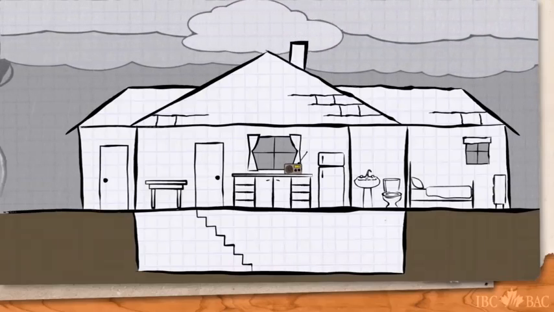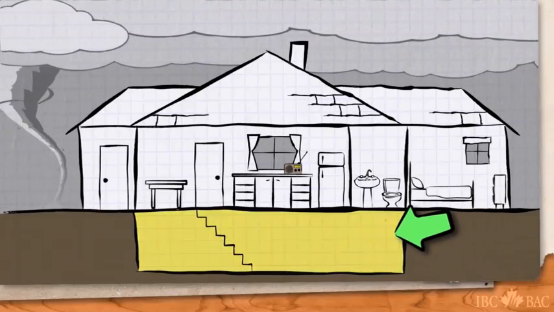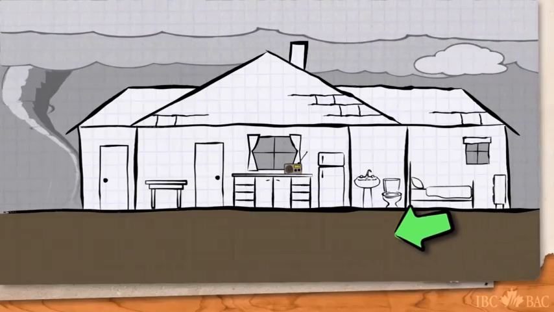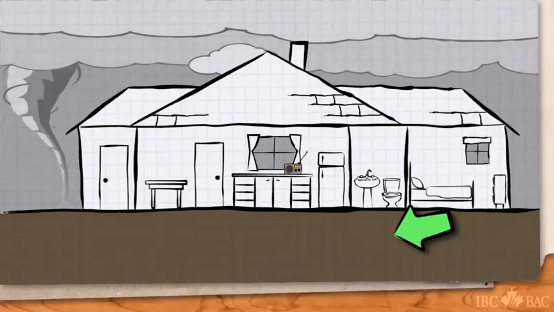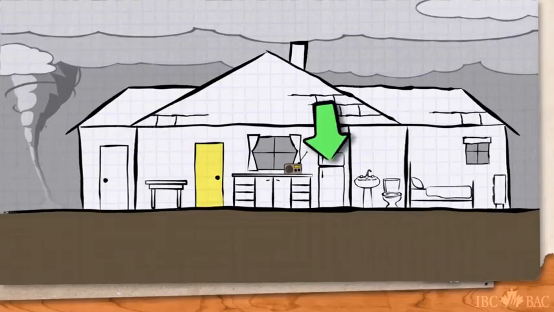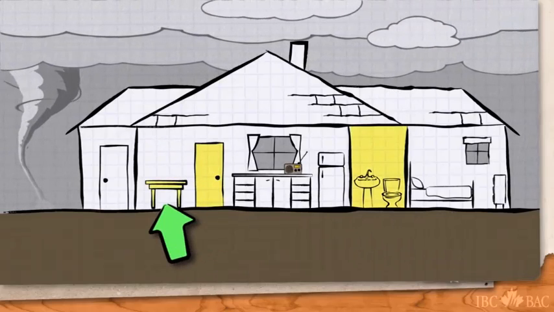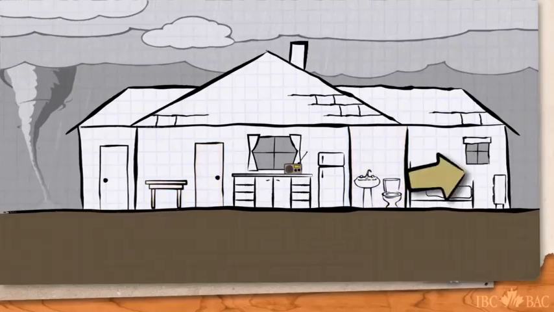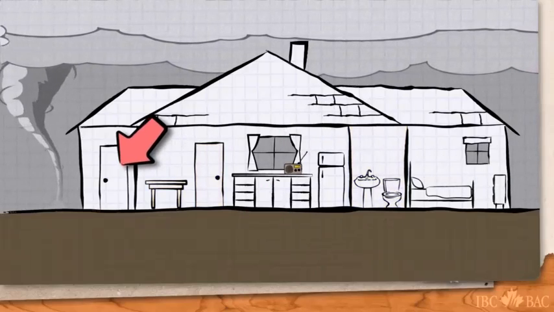If at home, head to the basement. If you have no basement, take shelter in a small inside room near the center of the house, such as a closet, a bathroom, or under a sturdy desk or table. Stay away from outside walls, windows, and doors.